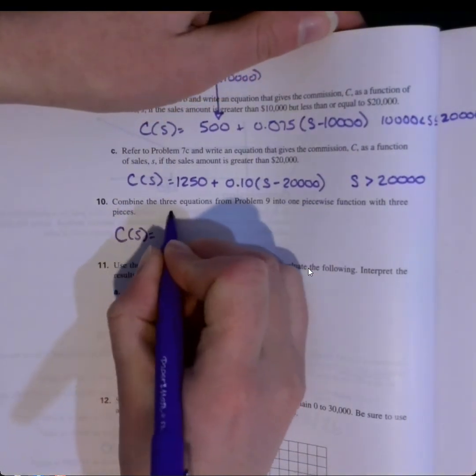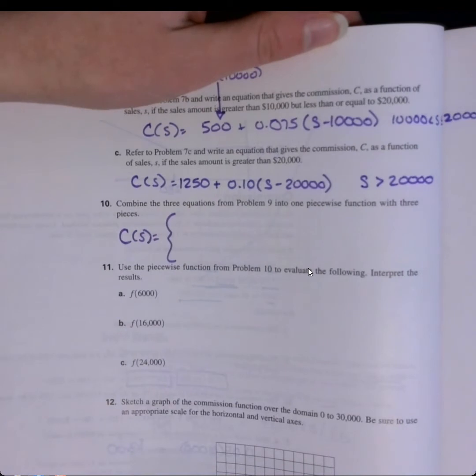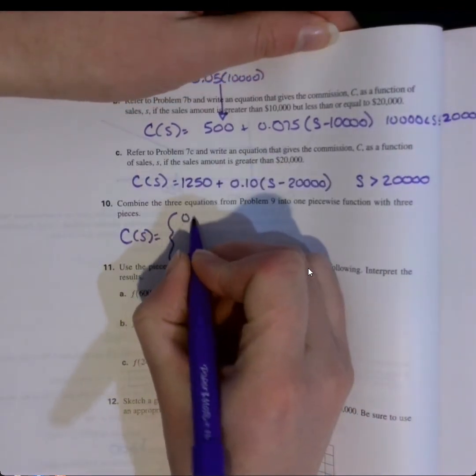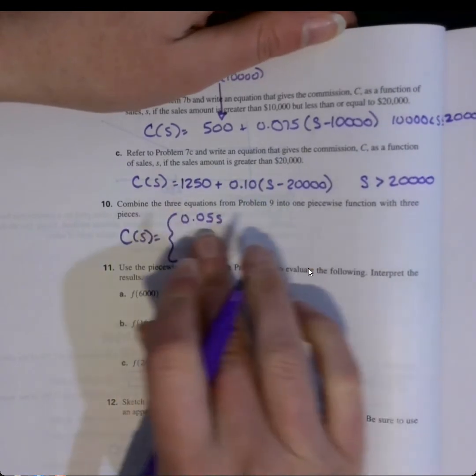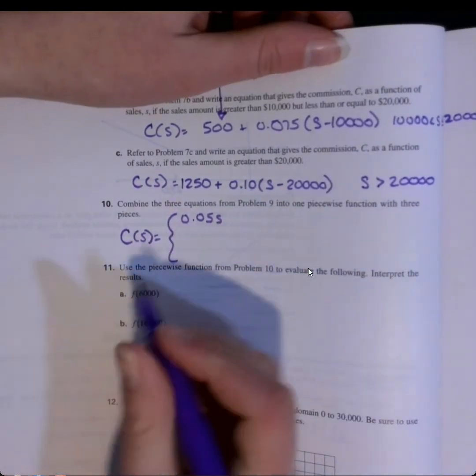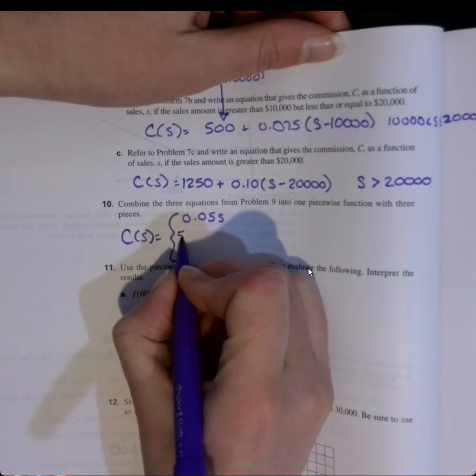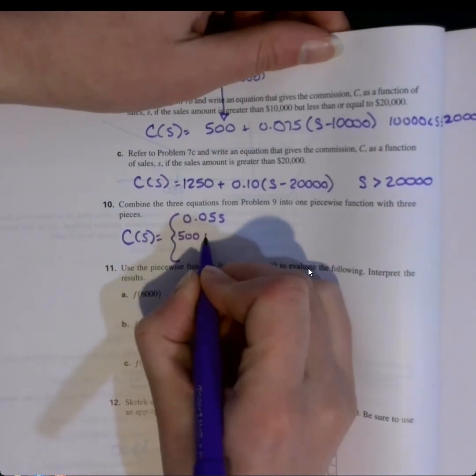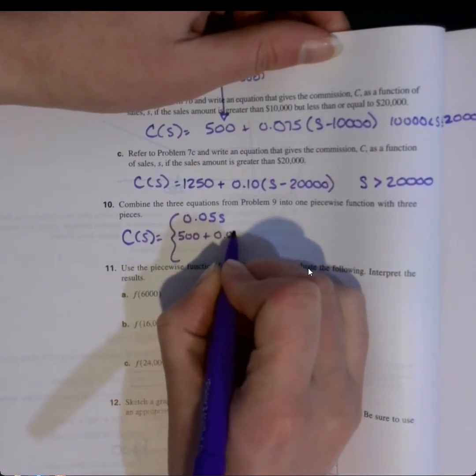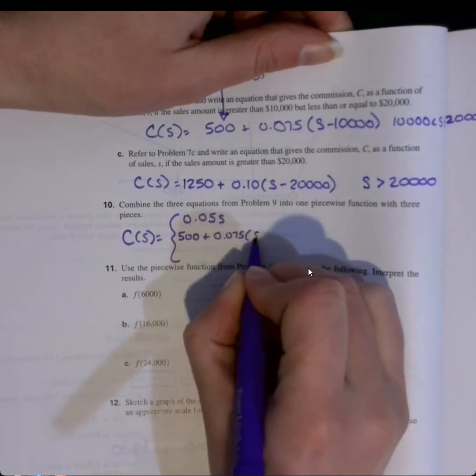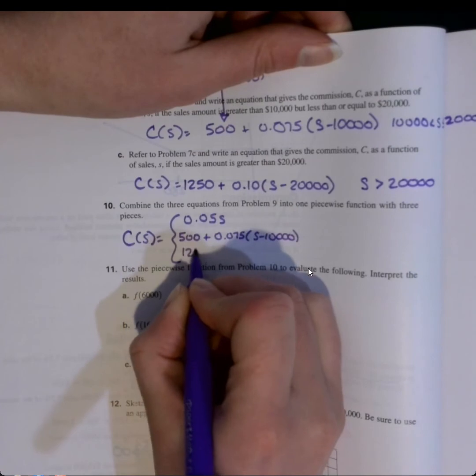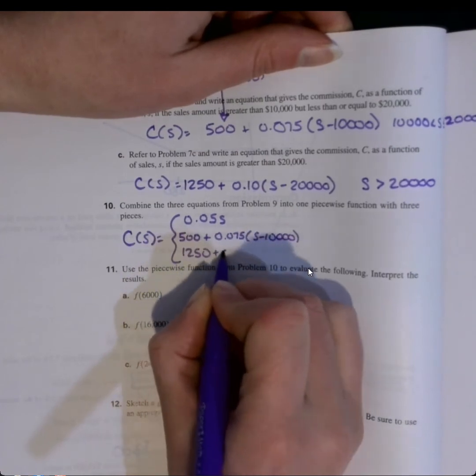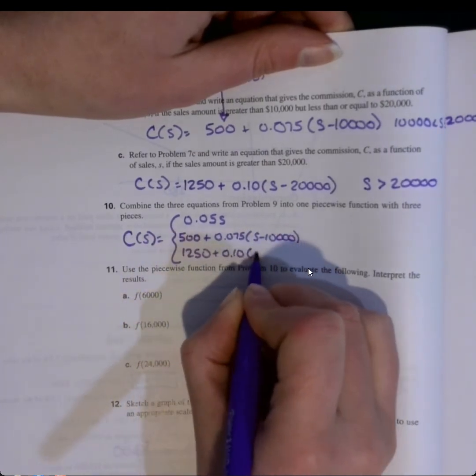C of S equals, the first function was 0.05 S. I'm going to write the conditions after I have my functions so I know about how far to space them out. Then I'm going to try to write this one a little smaller, 500 plus 0.075 S minus 10,000, and 1,250 plus 0.10 times S minus 20,000.